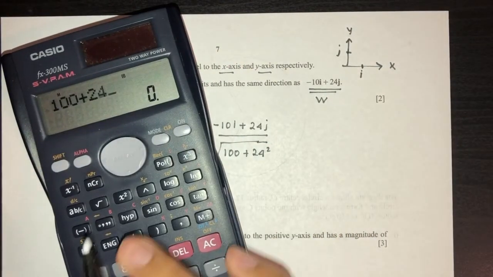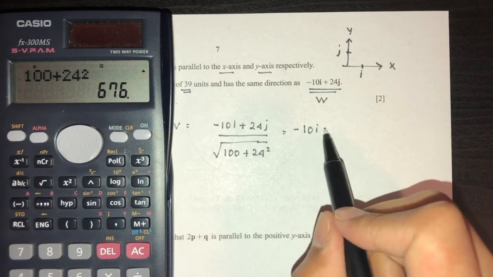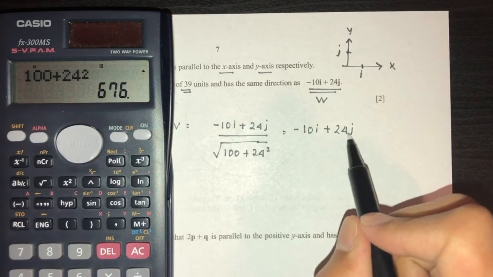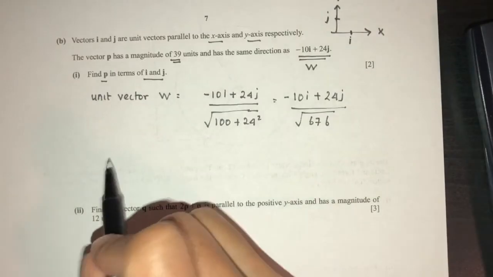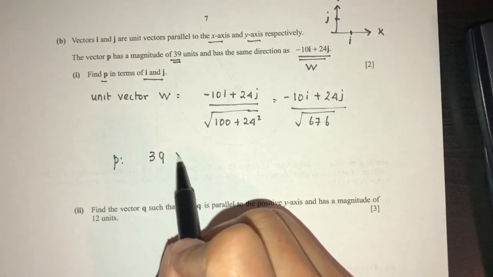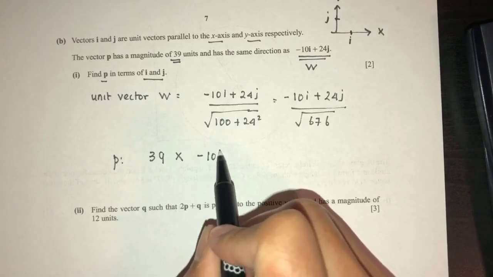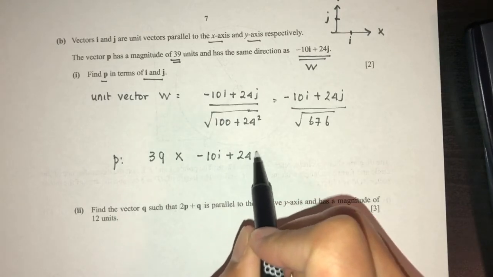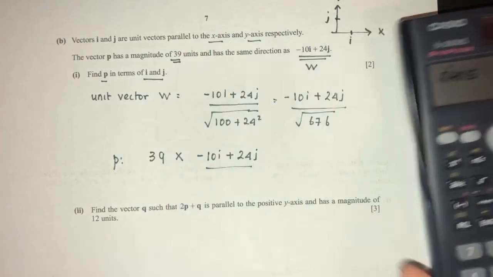That will be minus 10i plus 24j divided by root of 676. Now p is basically the magnitude of 39 times the unit vector in this direction, to find the vector in terms of i and j. So what is the root of that? That is 26.